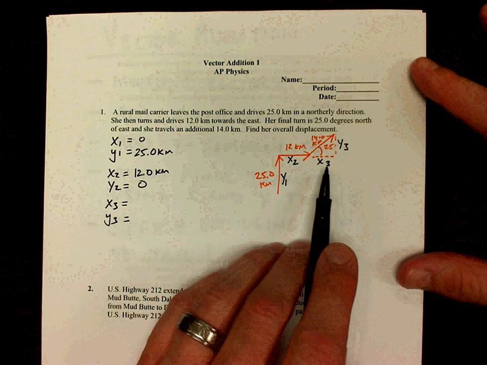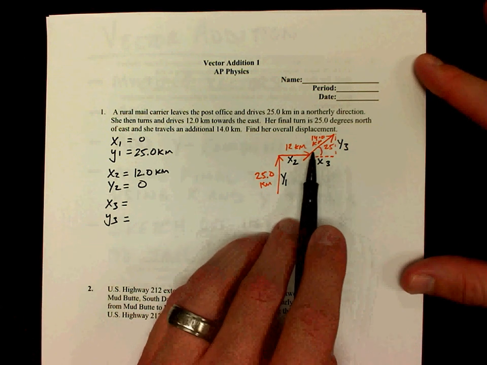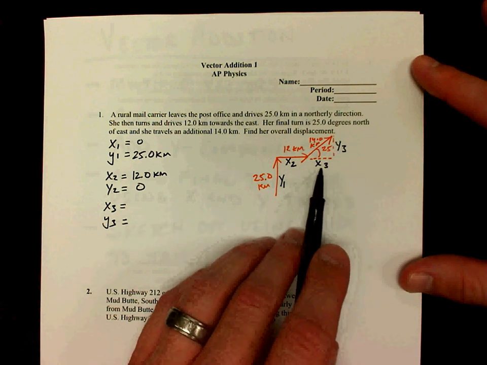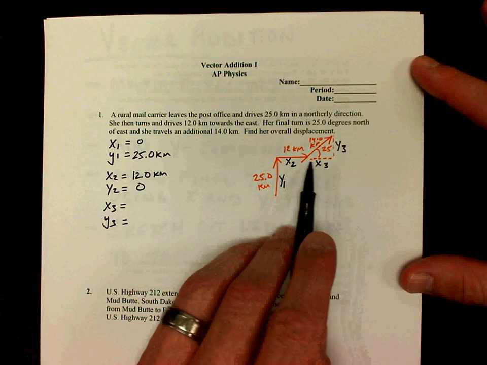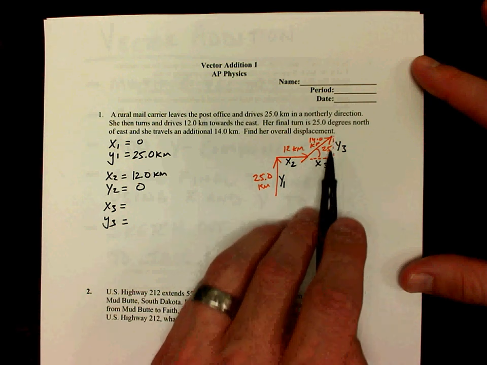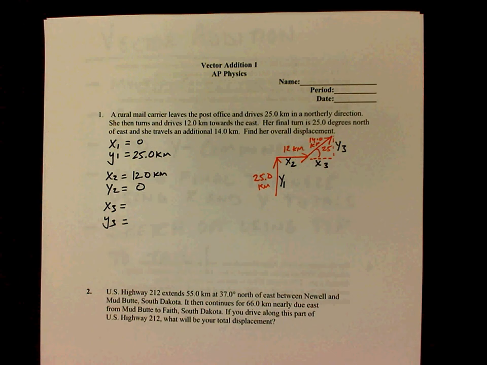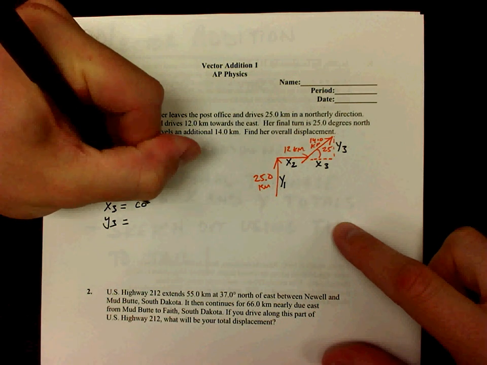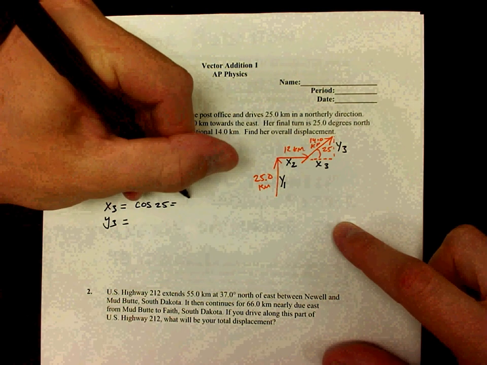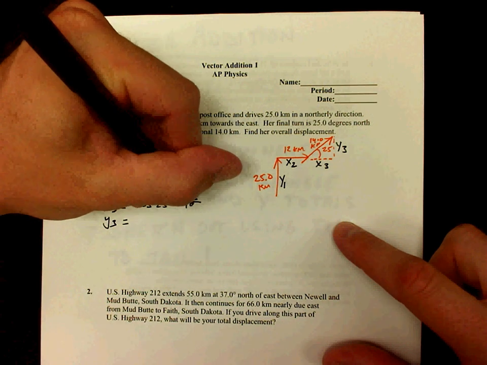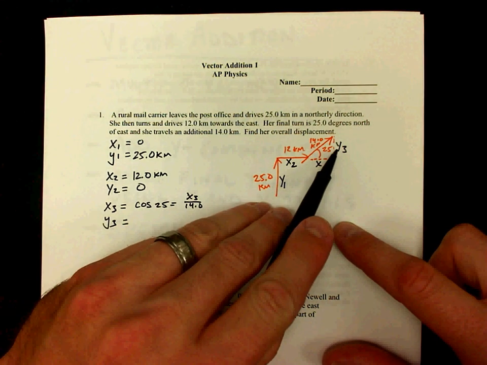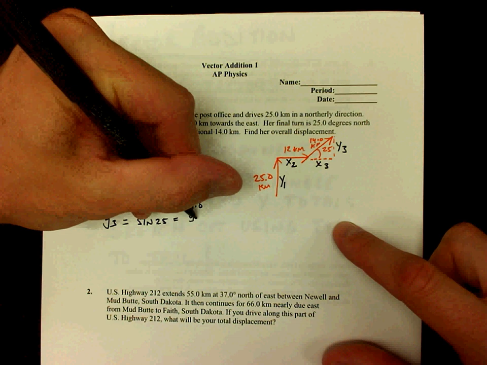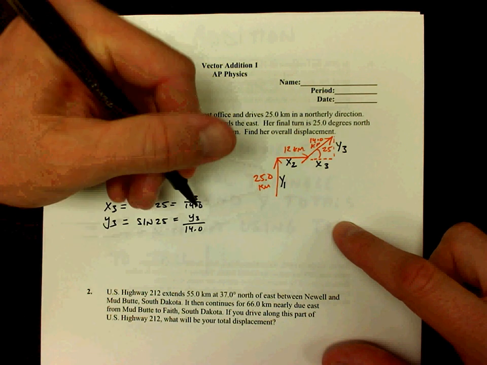And then over here, a little bit more complicated. This third vector has both an x and a y component that we're going to have to solve out. To solve the x, I'm going to use cosine, and to solve the y, I'm going to use sine, just like we have been doing, to set those up. So we'll go ahead and write these out. For x3, I'm going to put cosine 25 equals x3 over 14.0. And then for y3, we're going to use sine, since that's the opposite side. I'm going to go sine 25 equals y3 over 14.0, and I'm going to get some values.